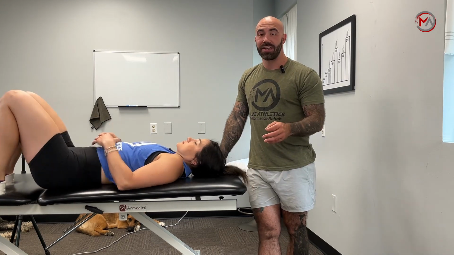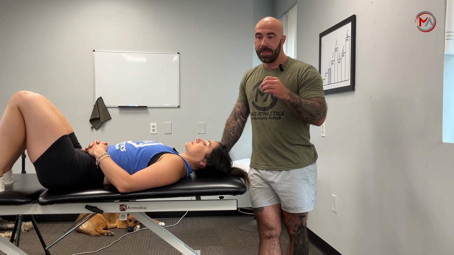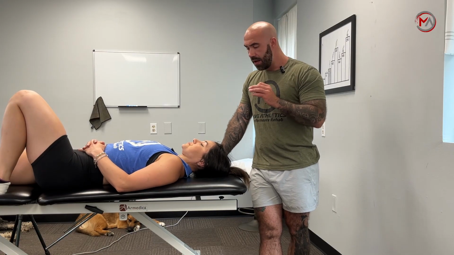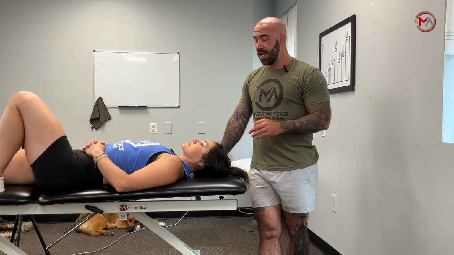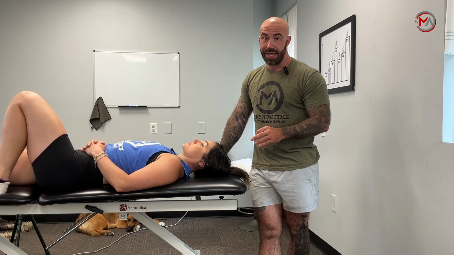So that is a great way to check the upper cervical mobilities. Now, if we want to look at C2, 3, 4, 5, 6, a better option than the side glide test is the quick test.